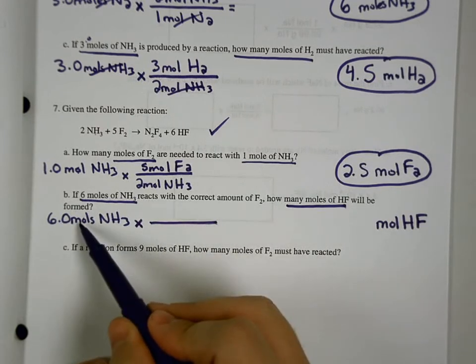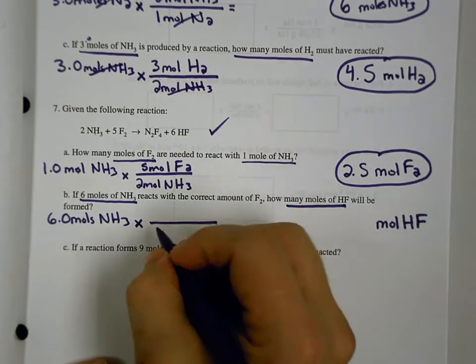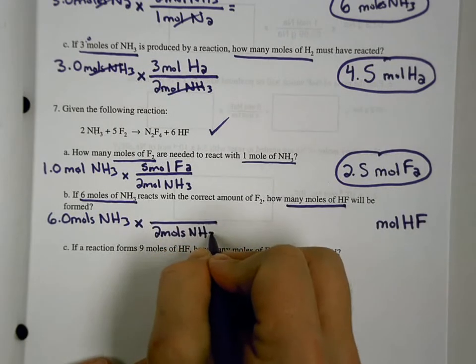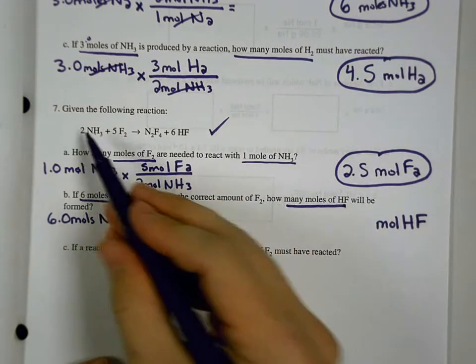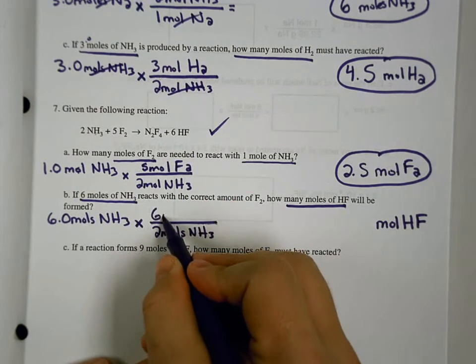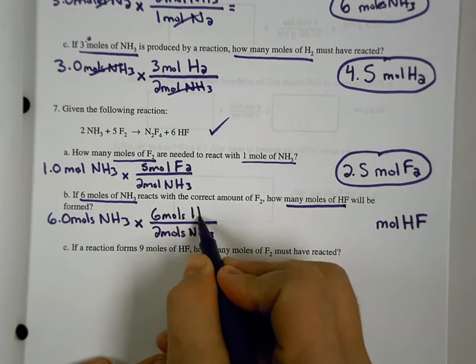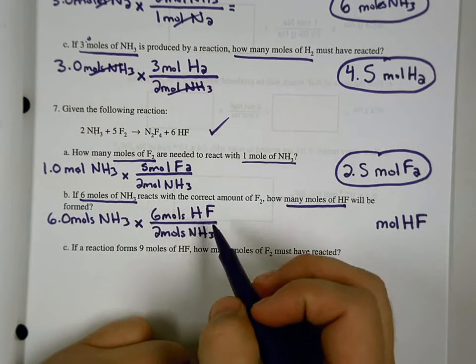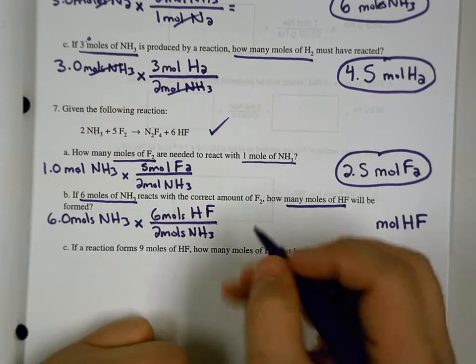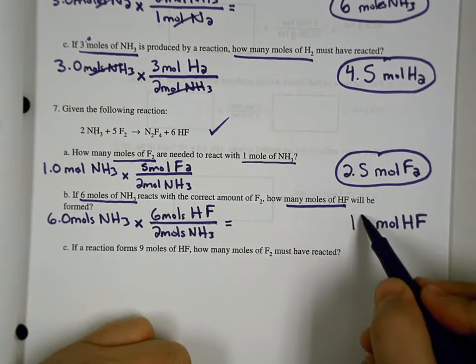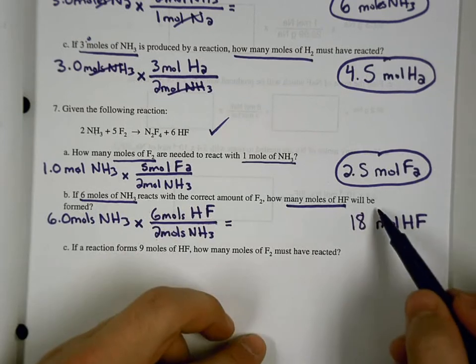It looks like for every 2 moles of NH3, again, I'm getting that number from the balanced equation, we can produce 6 moles of HF. And 6 times 6 divided by 2, 18 moles of HF.